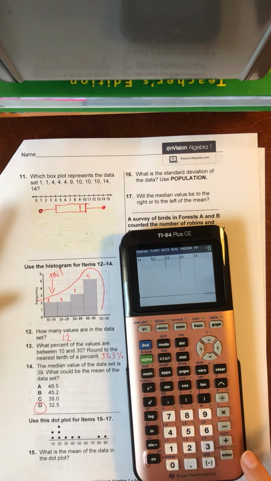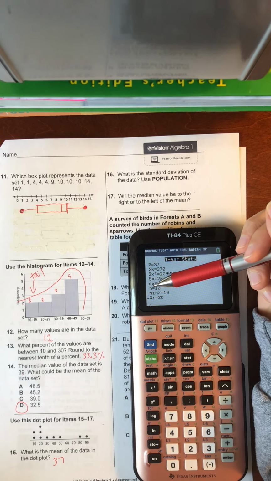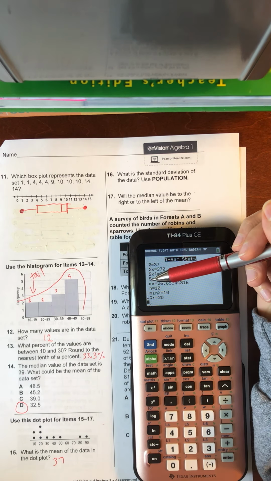Okay, next. What is the standard deviation of the data? Use population standard deviation. So now I want you to use population. So we're pretending that these are all the values that were collected. So population, you're going to go to sigma x. So instead of sx, you use sigma x. So that's 26.85. You could round it to 26.9. It doesn't really matter. Or 26.85. I didn't tell you what to round to, so it doesn't matter.